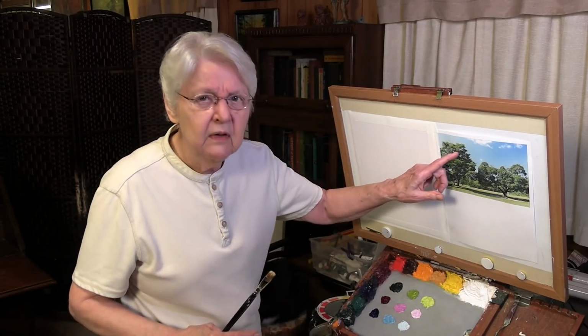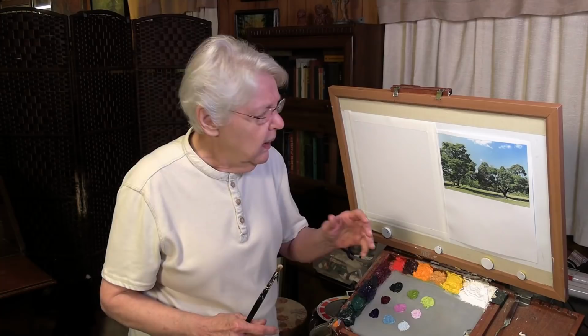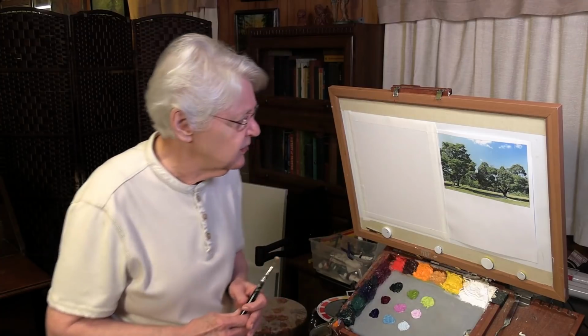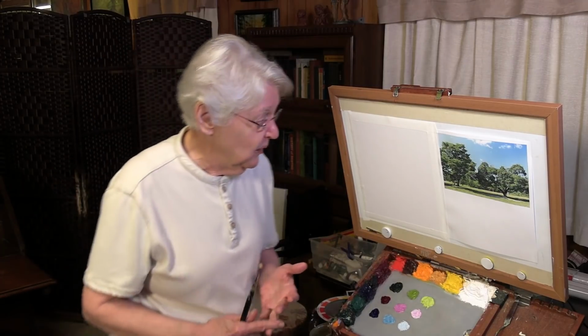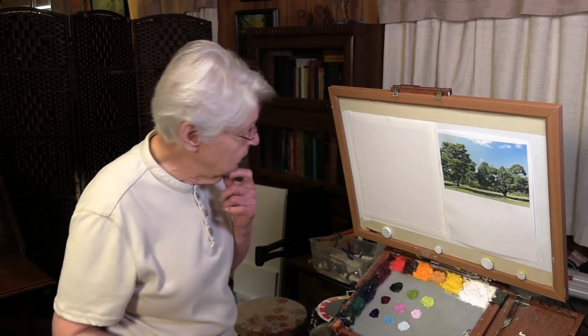So I'm going to do just enough here. I'm not going to do the whole tree, don't have time for that. But I'm going to do just enough here to give you some clues about how you might handle it, kind of show you the process of thinking. So what do we need? Well, we need some sky and we need some foliage. So let's see, where do we start?